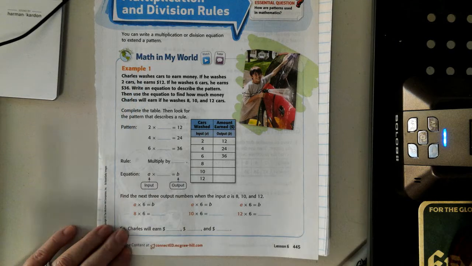So example one. Charles washes cars to earn money. If he washes 2 cars, he earns $12. If he washes 6 cars, he earns $36. Write an equation to describe the pattern. Then use the equation to find how much money Charles will earn if he washes 8, 10, and 12 cars.